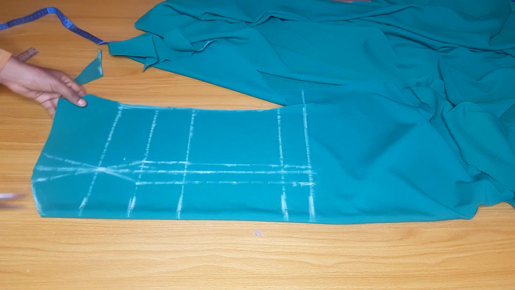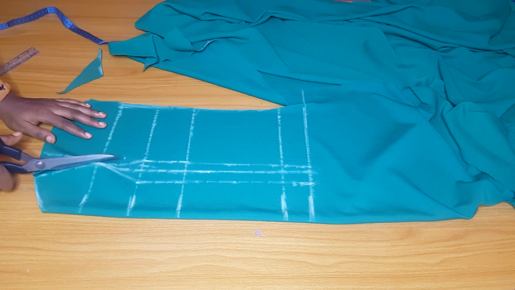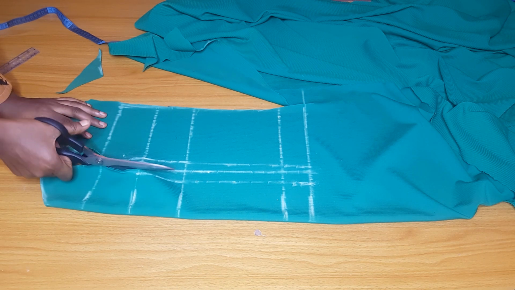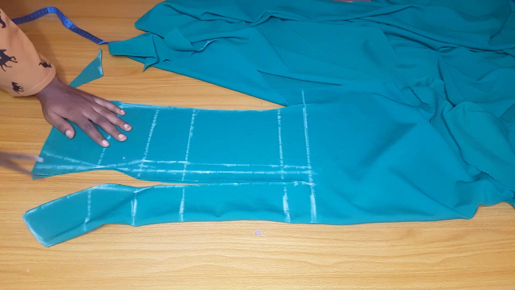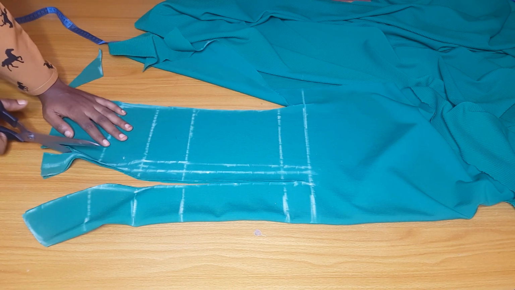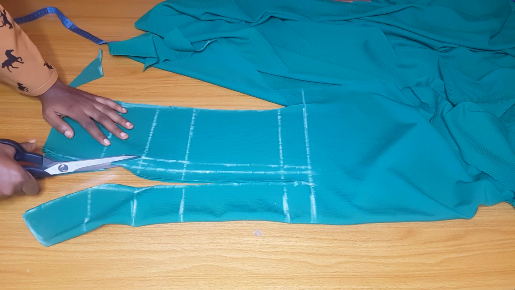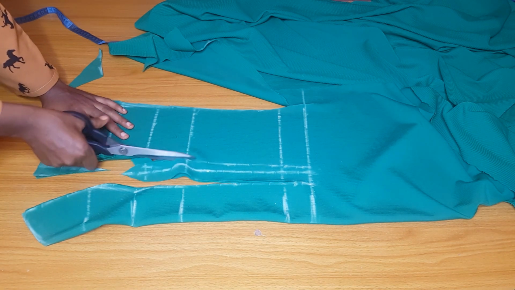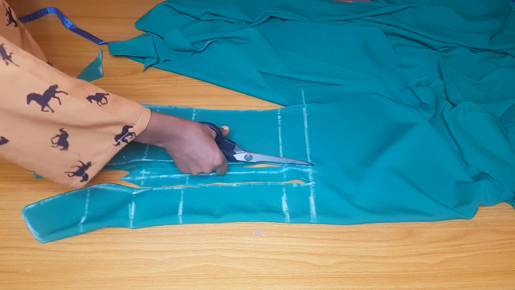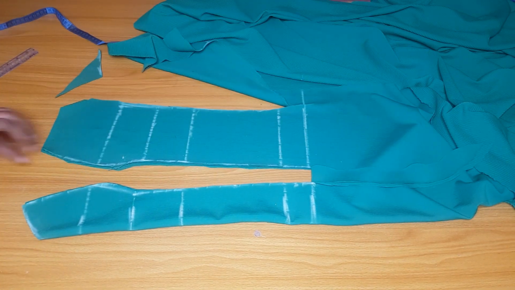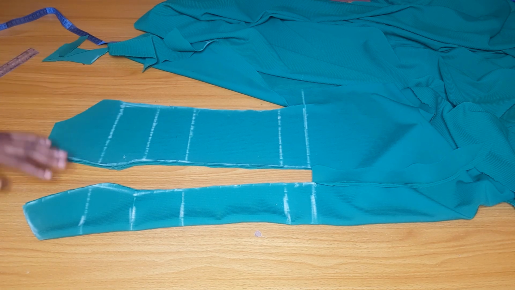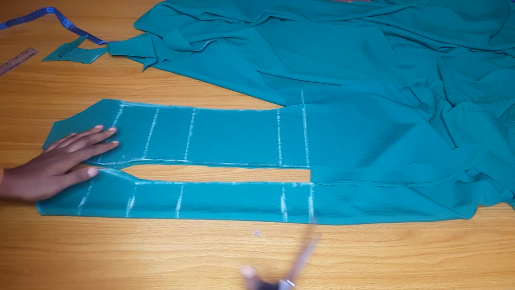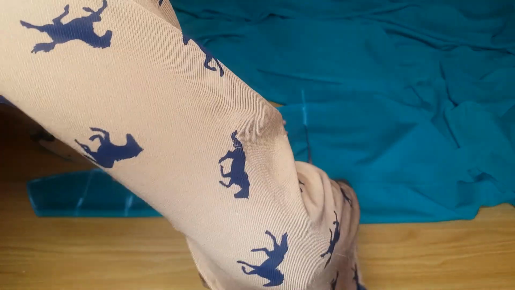If you want to use a normal dart for this, you can use a normal dart, but if you check the picture on the thumbnail you'll notice that it has a dart. That's why I decided to add this type of dart, and this one is also perfect for the bust here. So I'll go ahead and cut out the full length.